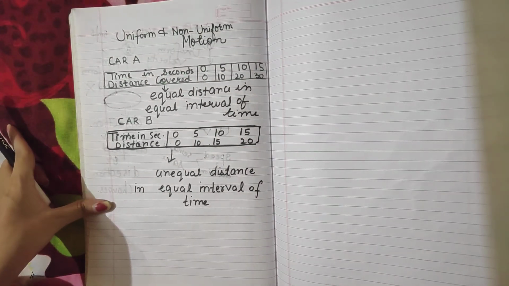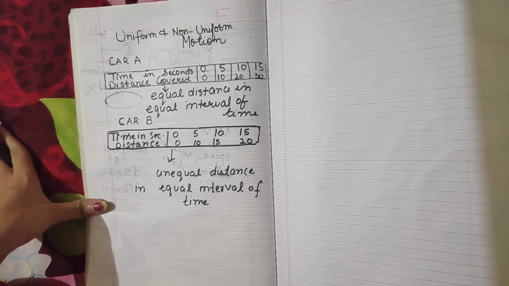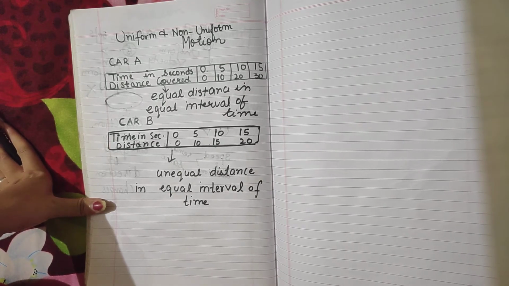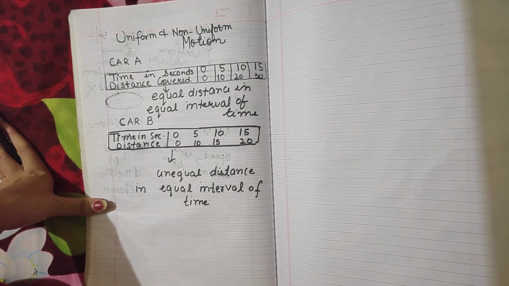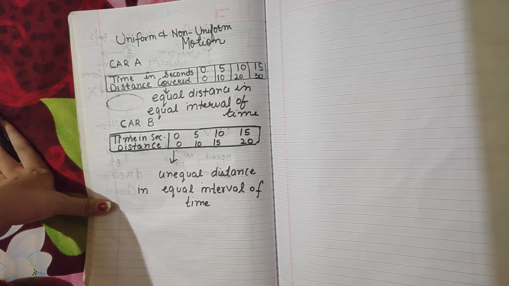Now let's quickly start with our next topic, which is uniform and non-uniform motion. After studying speed and velocity, we've completely learned about the standard terms. In all of the previous videos, we talked about speed, velocity, distance, displacement. So we've come to know about these standard quantities, which are the main quantities needed in order to do the further topics in this chapter. One more quantity is left, which is acceleration.